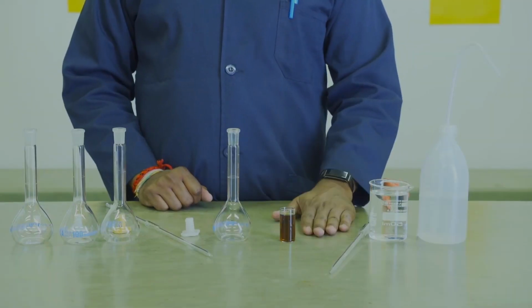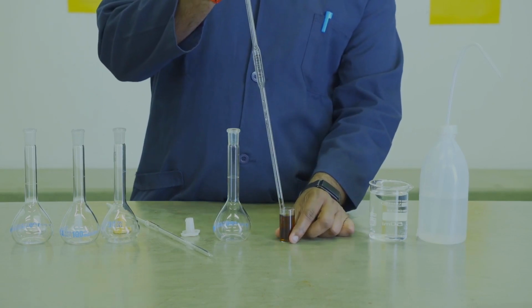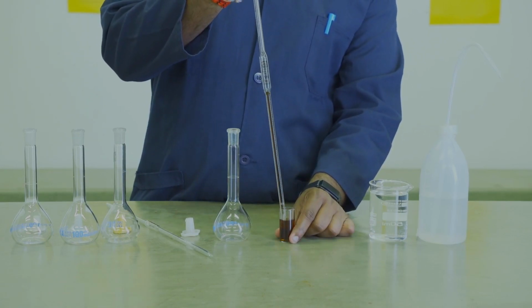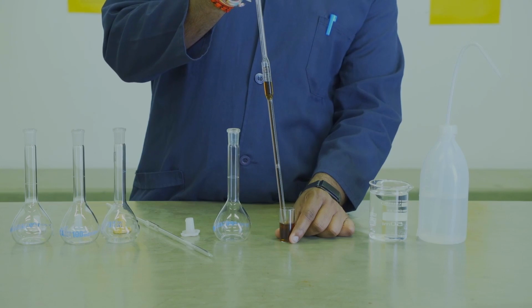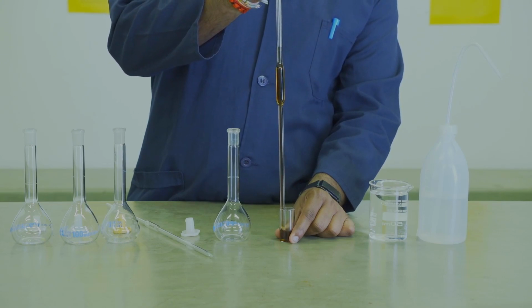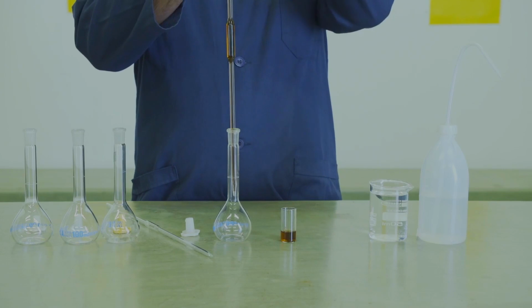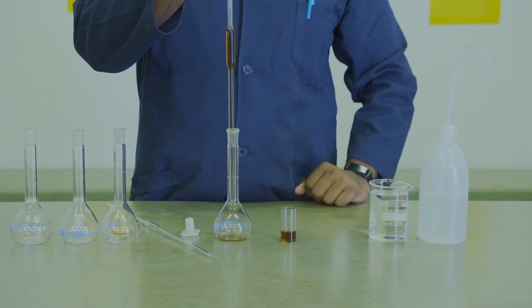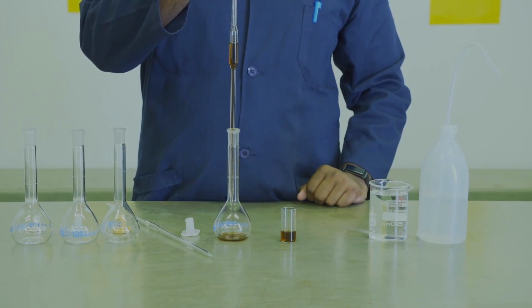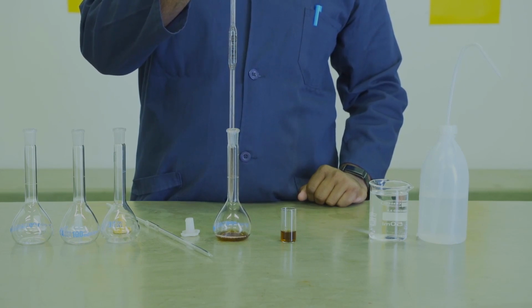You are provided with a cola sample. You will need to take 10 ml of the sample using your pipette and transfer it to a 100 ml volumetric flask. You will thereafter make it to the mark using deionized water.